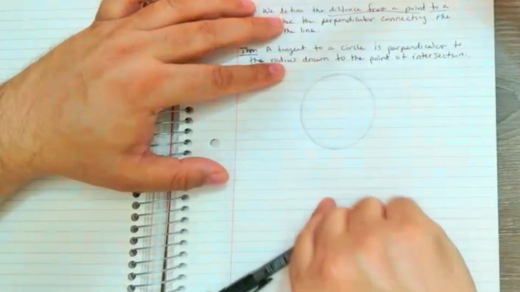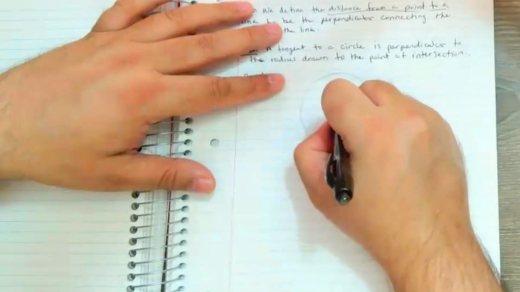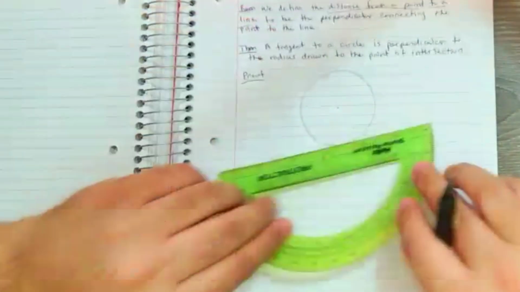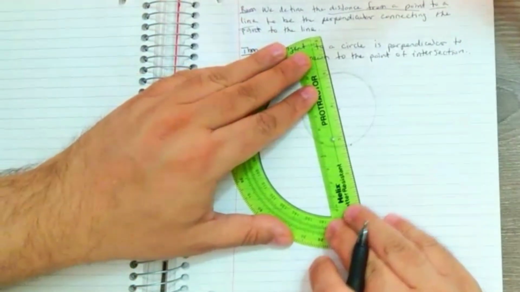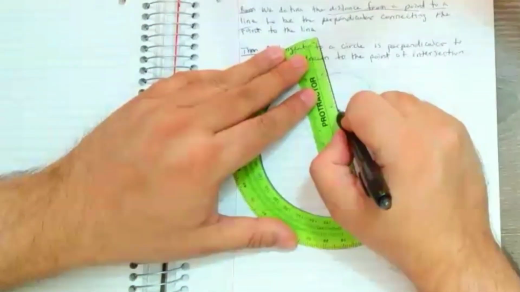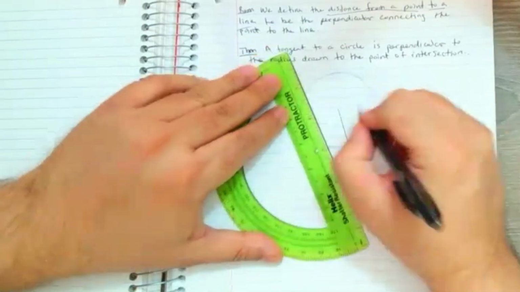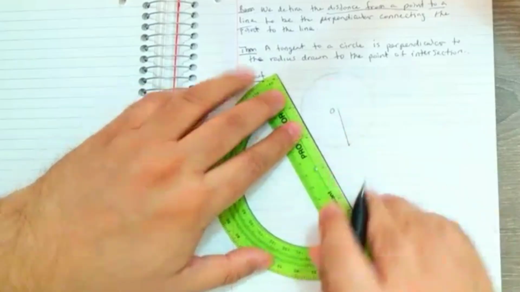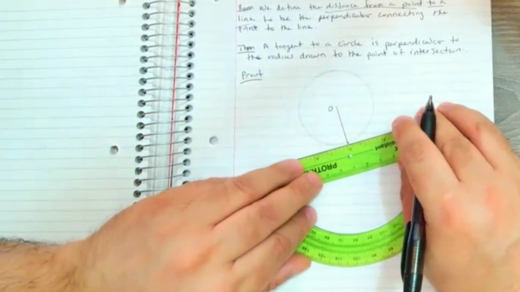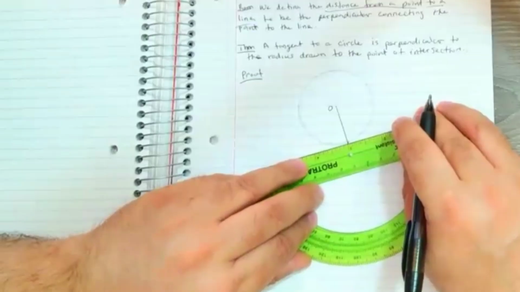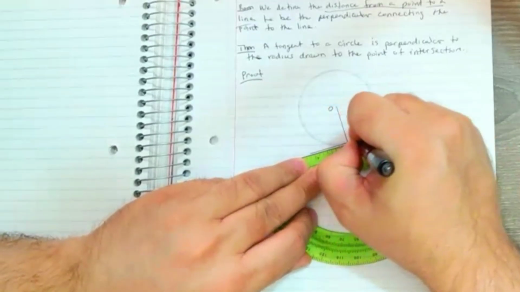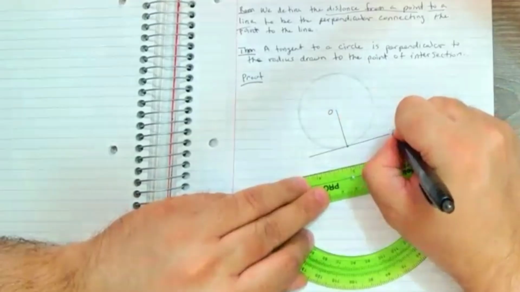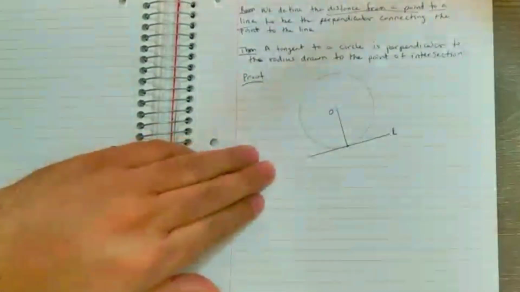So given a circle, we'll draw the radius to the point of intersection. And so the tangent line at the point of intersection, we want to prove that this is perpendicular.